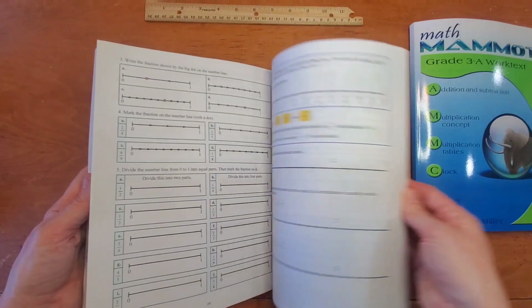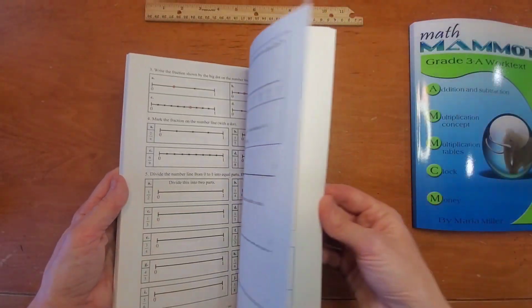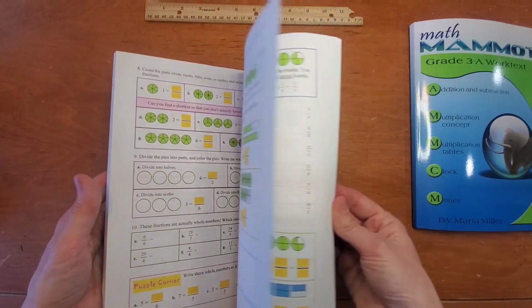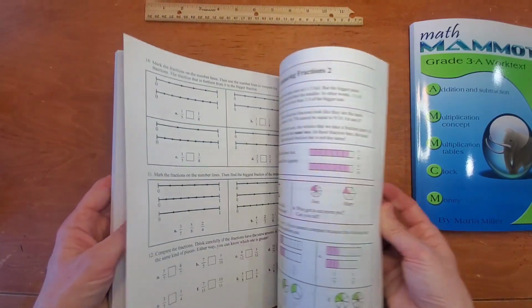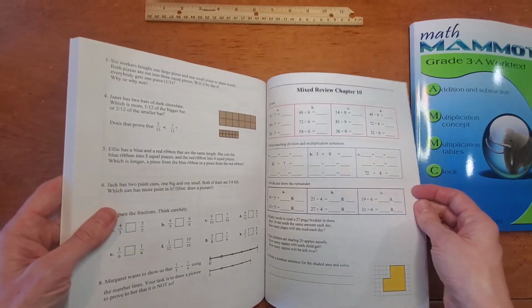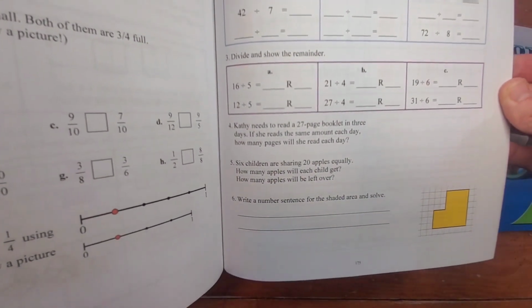All right, so that's a look inside grade 3. Let's see, I'm trying to see what's the very last comparing questions. Yep, mixed review for the chapter as well, for chapter 10.